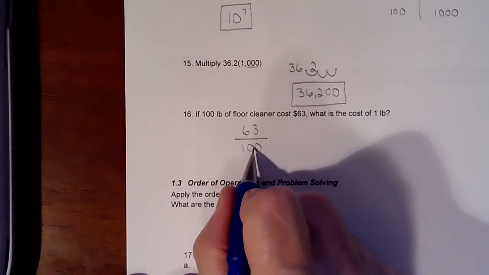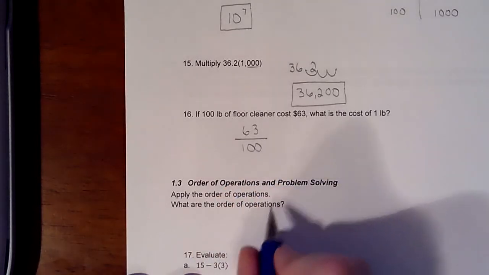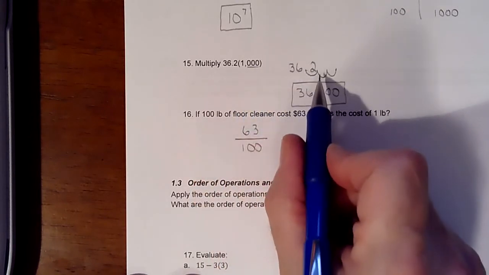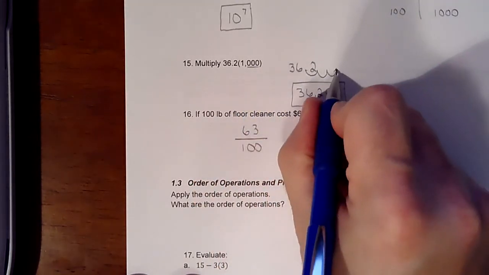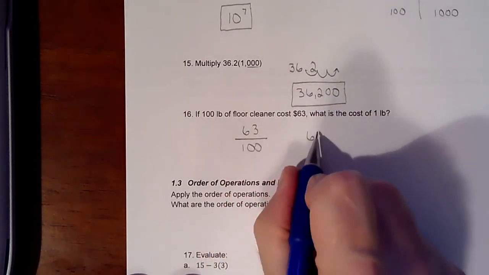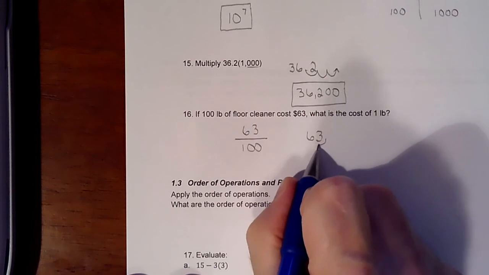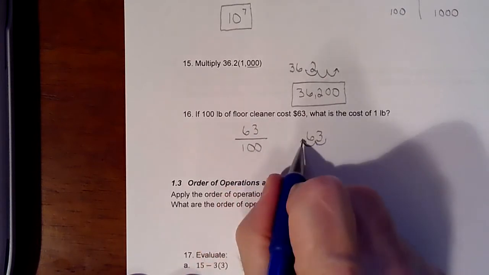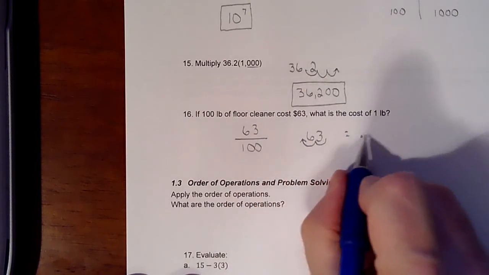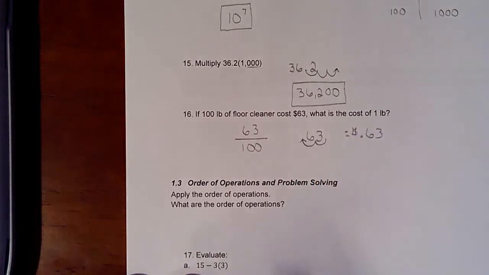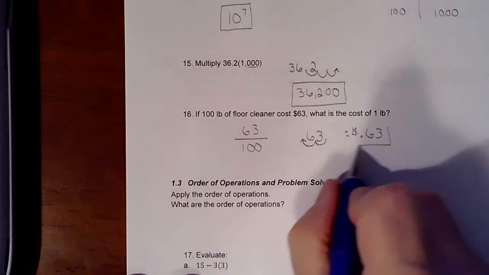Multiplying is making the value larger, so we're bumping your decimal to the right. If you're dividing, you're making your number smaller, so you're moving your decimal as many places as you have zeros. That equals $0.63, so 63 cents per pound.